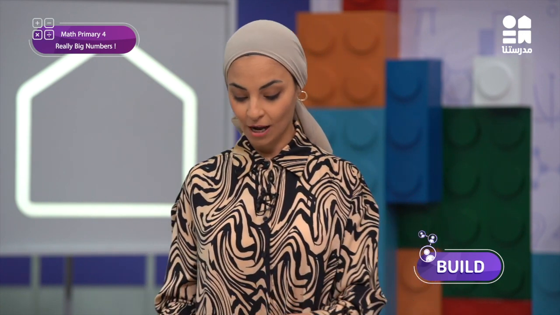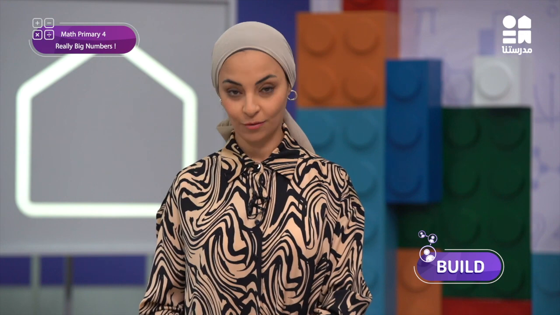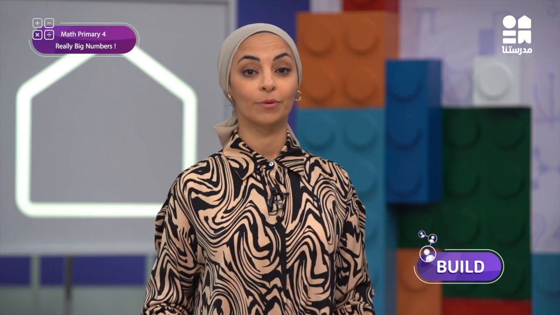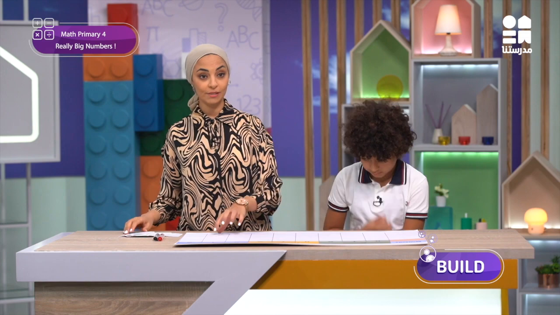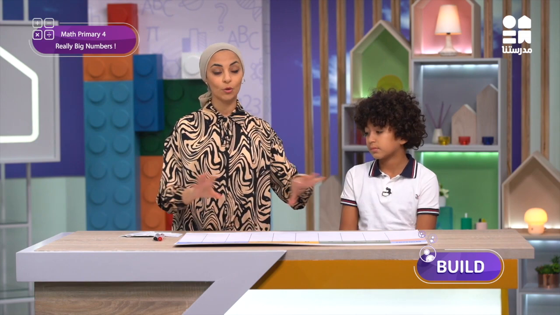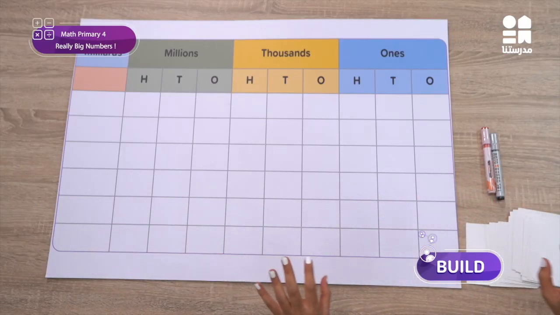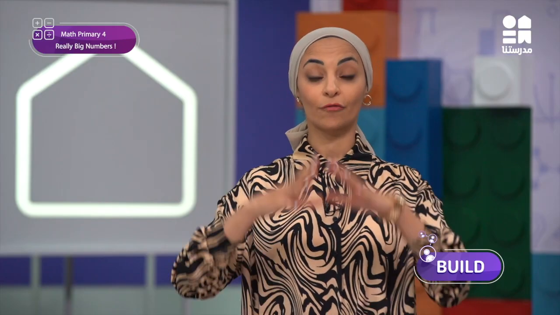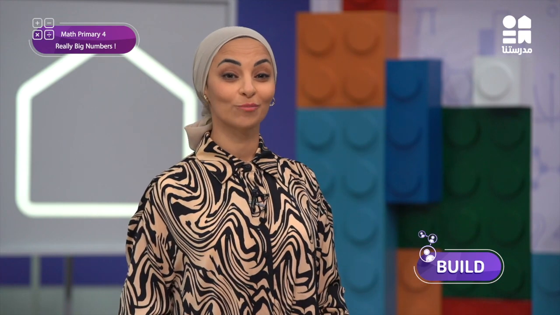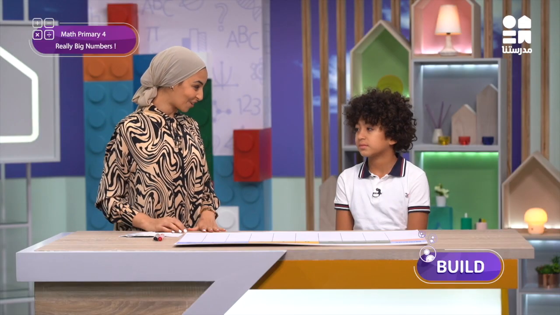Now I have so many cards, a lot of cards. I'll put them like this, face down. And I will choose one card randomly and see what the number will be. Then I will put the numbers in different places. Each one will choose where to put the number. So, who will win? The one who forms the biggest number. Okay, let's see. You guess whether me or Abdurrahman will win. We will see now.